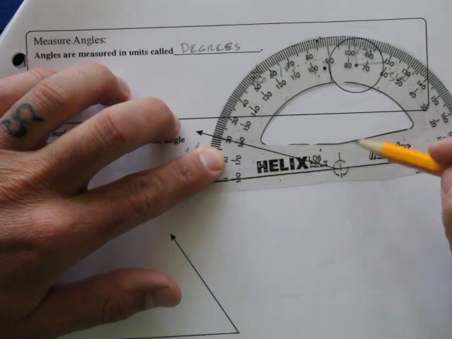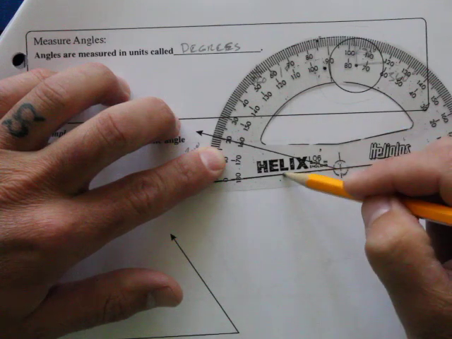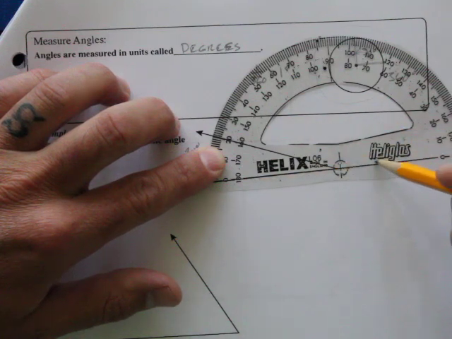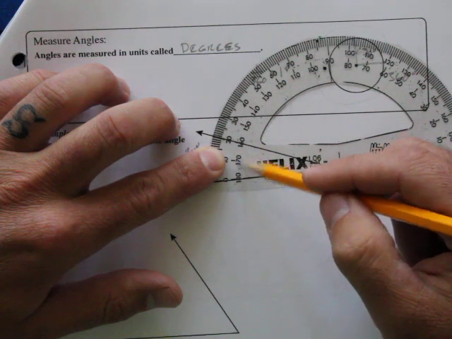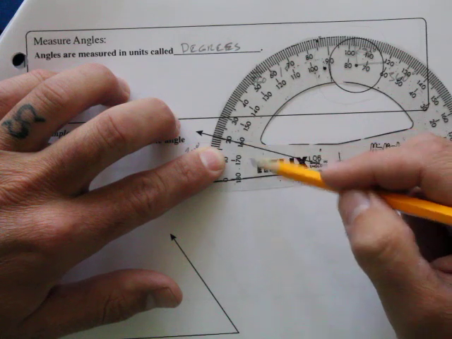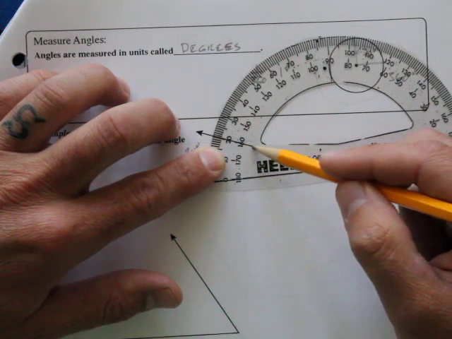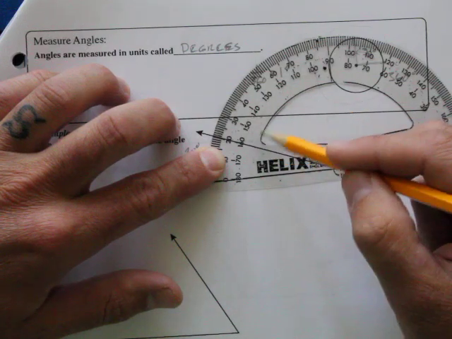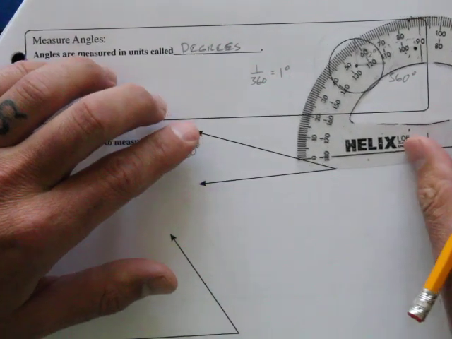If you were to go halfway around a circle, which is a straight line right here, then you would go 180 degrees. So is this smaller angle the 20 degrees or the 160 degrees? Well, this is the smaller angle, so this will be 20 degrees, and this whole mess right here is 160 degrees. If I add them together, I get 180 degrees.